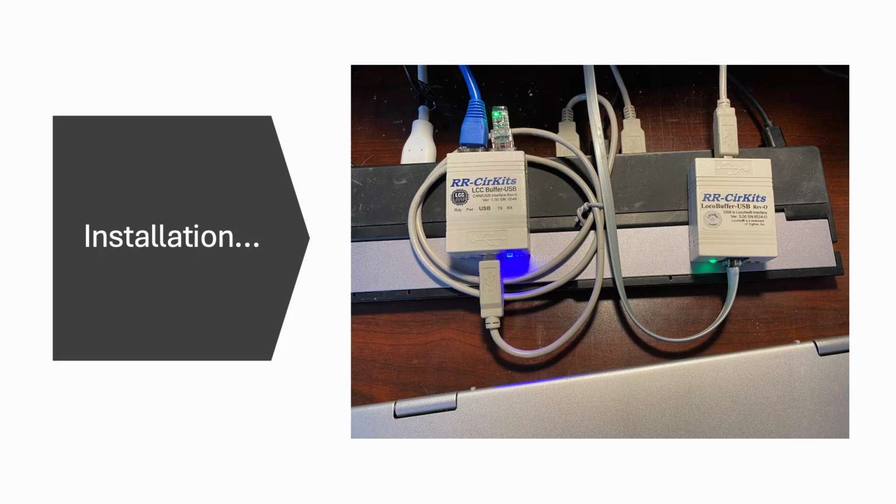At the computer on the left is the LCC buffer USB, and there's the other end of that Ethernet cable coming in at the upper left. There's another terminator because at this time these are the only two devices. And then there's a USB cable going into the docking port of my laptop, which runs JMRI. Off to the right is my LocoNet buffer, which provides a JMRI connection to LocoNet.